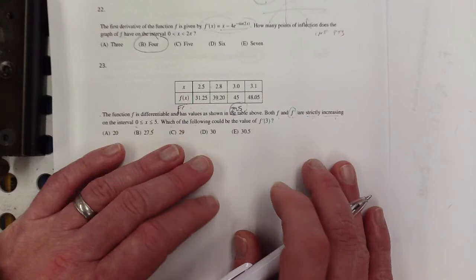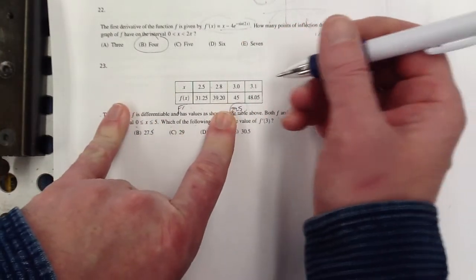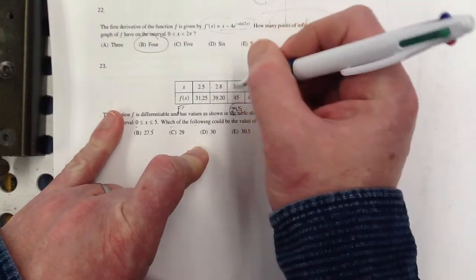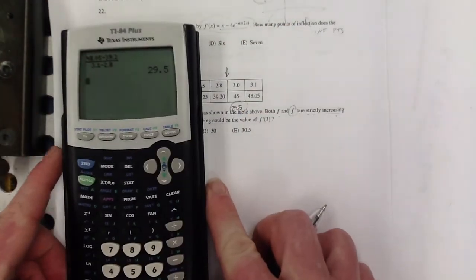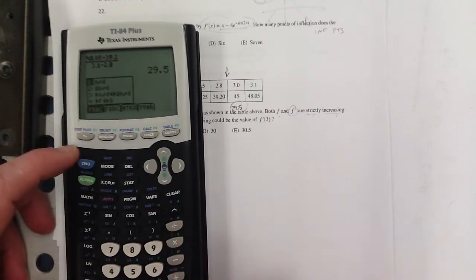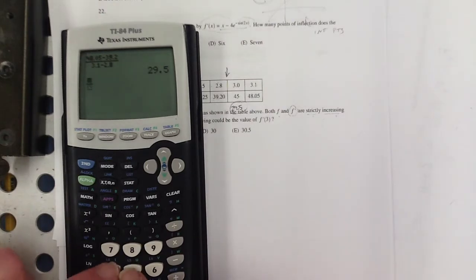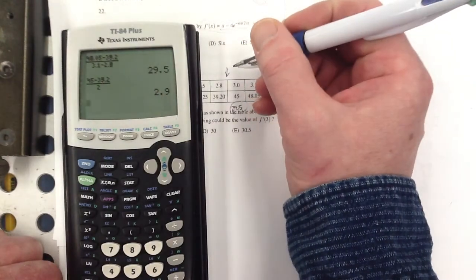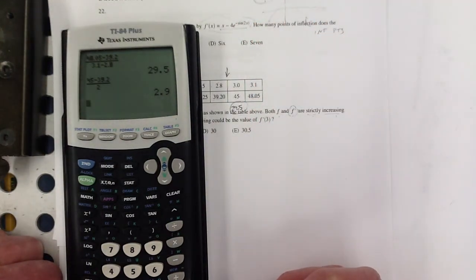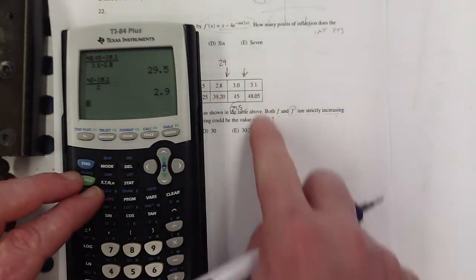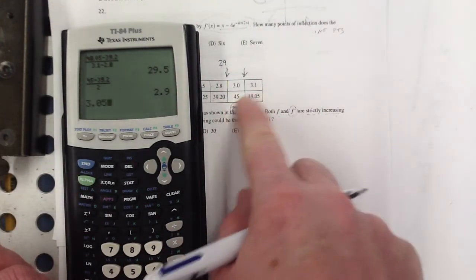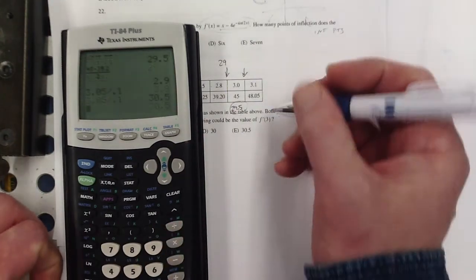So I'm going to talk you through this anyway because I feel like it's my job as a calculus teacher. So what I'm going to do is I'm going to actually find the average slope from here to here and here to here, right? So do the same thing again. I'm going to find my little fraction function there. 45 minus 39.2, and then 3, that's just 2. Okay, so the average slope right here, oops, what did I do wrong? Oh, it's 0.2, so it'd be 29. And then the average slope here would be 3.05. That's that minus that over 0.1. So 30.5.